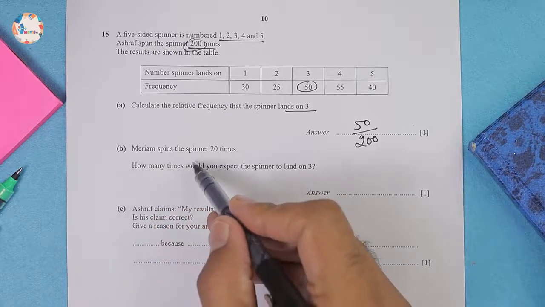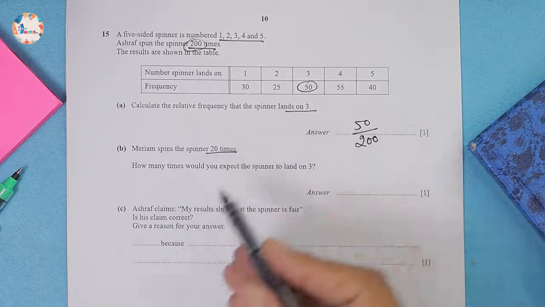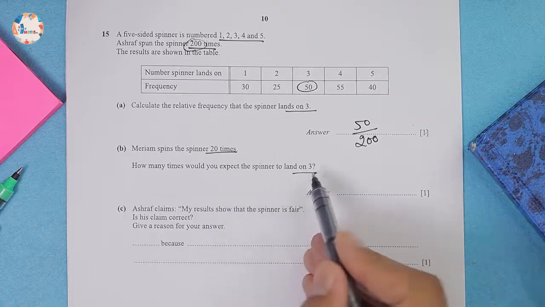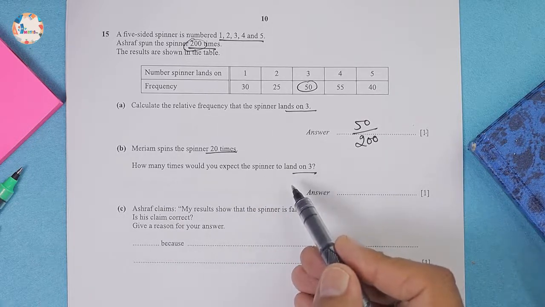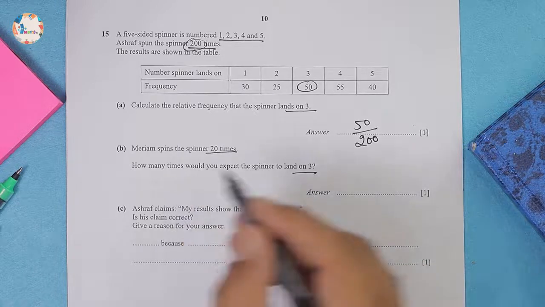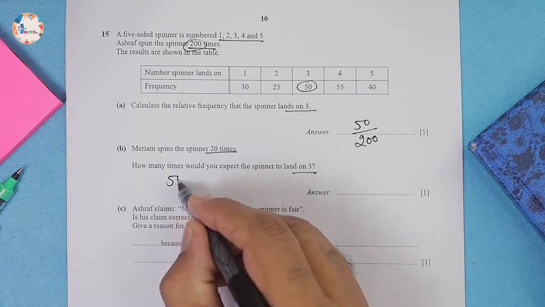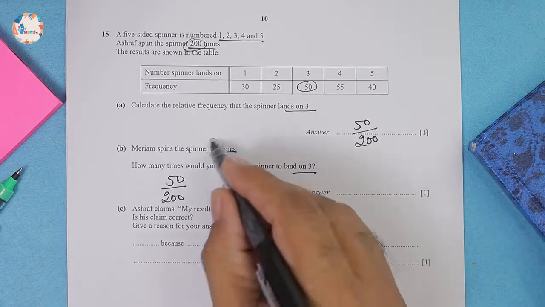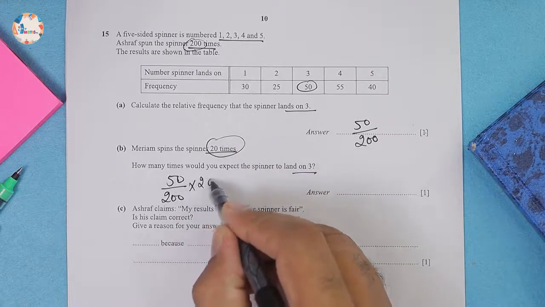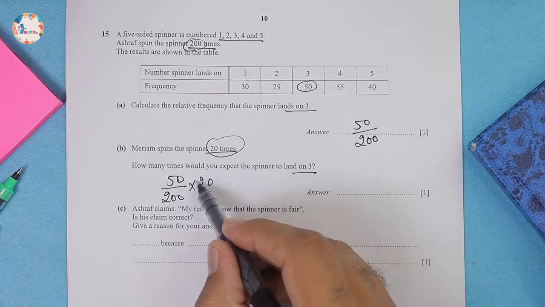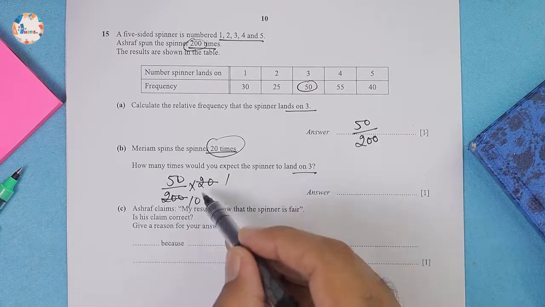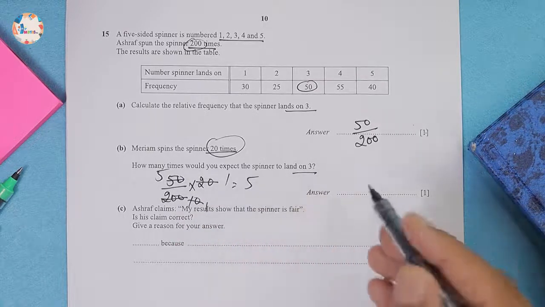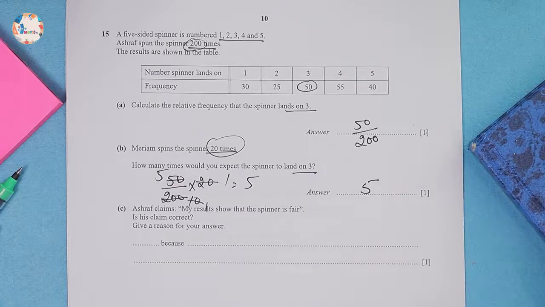Then Mariam spins the spinner 20 times. How many times would you expect the spinner to land on 3? So we can calculate 50 over 200, this probability, multiplied by 20 spins, so we can write here 20. So 20 ones are 20, 20 tens are 200, and 10 ones are 10, and 10 fives are 50. So we'll get 5. So the answer will be 5 times.